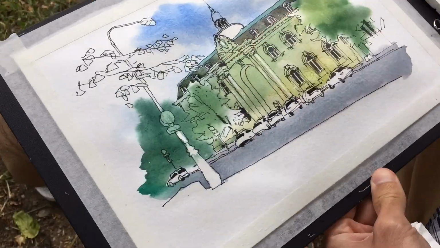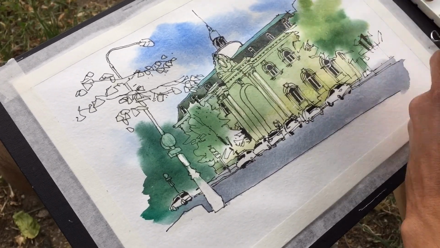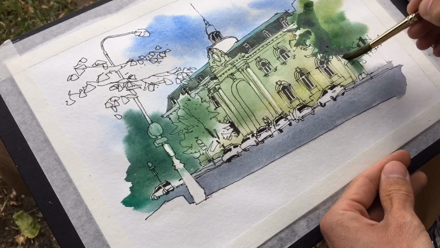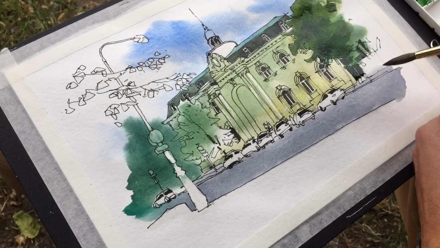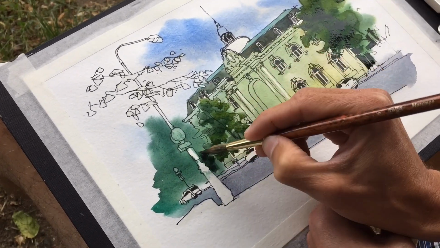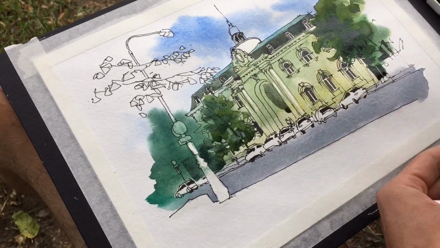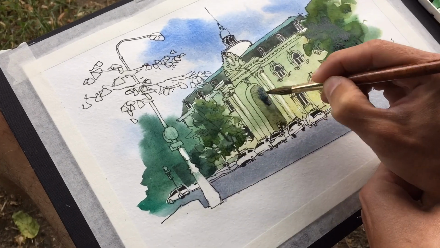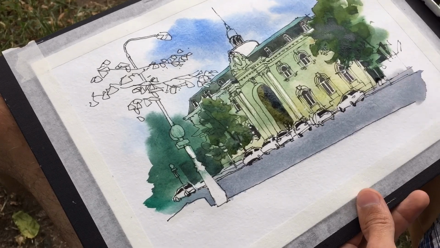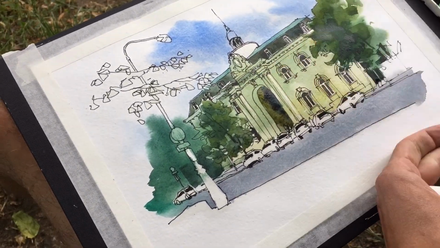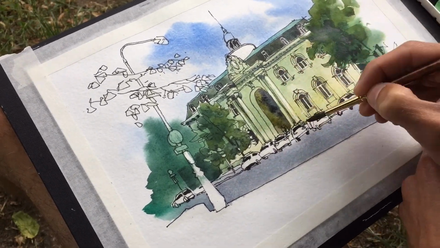I mixed quite dark color based on green, so the color scheme of the sketch remains simple. Then I want to bring the trees forward, and I'm doing that by using fairly saturated and quite dark greens. Also I'm using the same mixes for the entrance, dropping in some ultramarine. The main watercolor work is almost done, so I only have to add darker values to architectural elements under the roof and near the entrance.